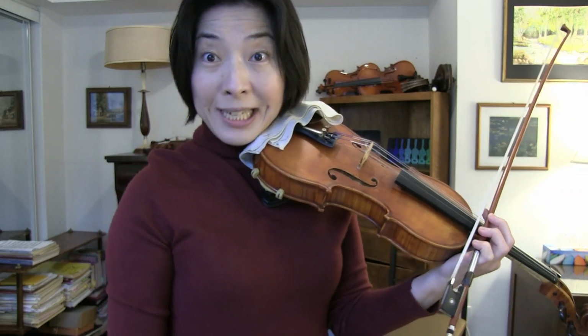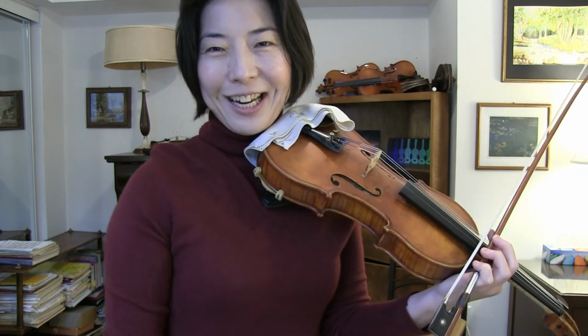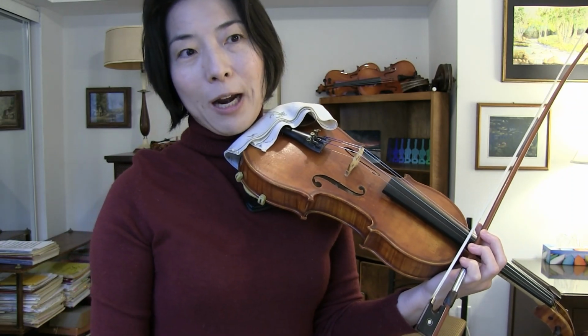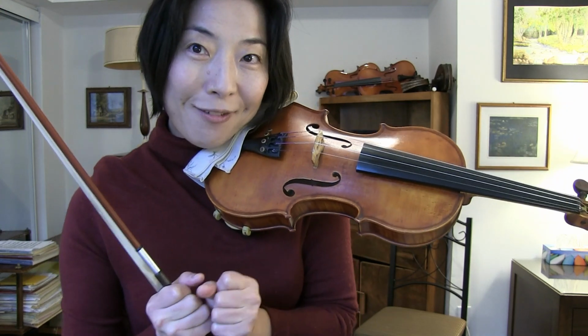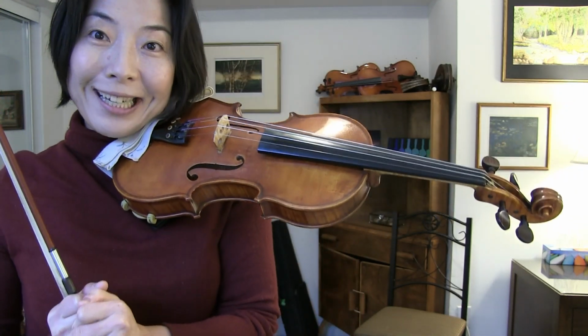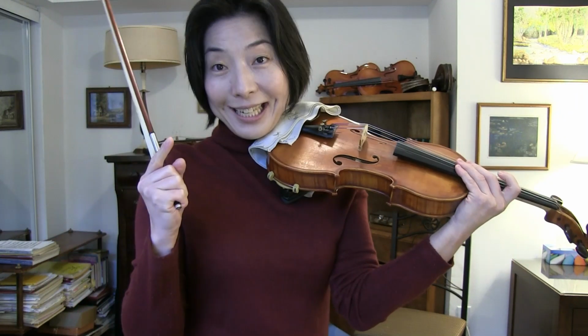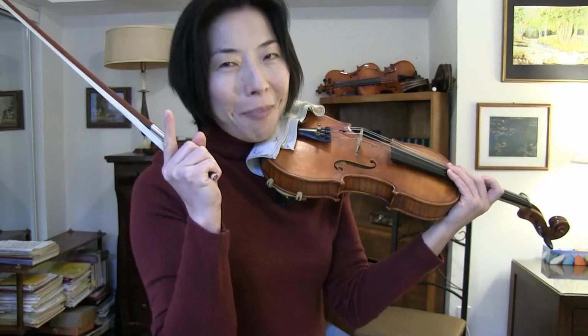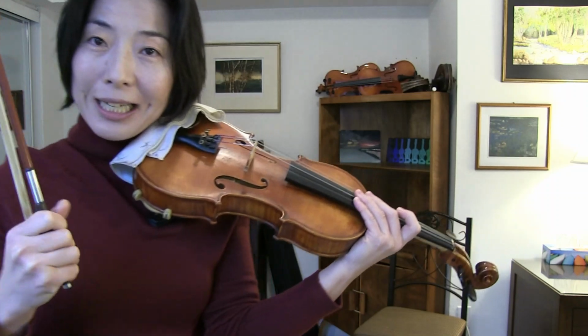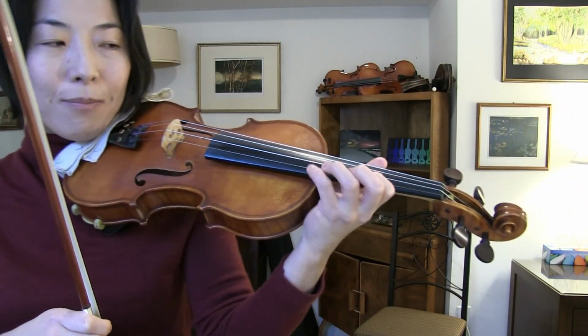When it comes to romantic era pieces, such as this Dvorak Slavonic Dances, it is very important to have a nice, wide, relaxed vibrato. So I'm going to show you what happens if I use the wrong type of vibrato, and then I'm going to show you 3 steps to fix it. As simple as that. It's not going to fix it in a second, but you might be able to fix it quite quickly, just by starting to do these couple of things.